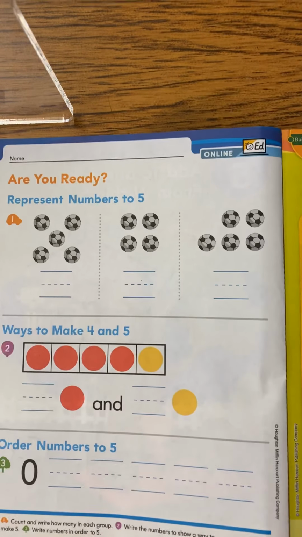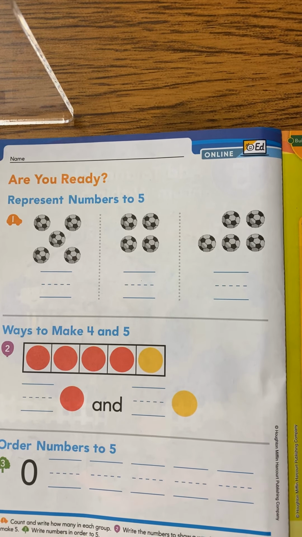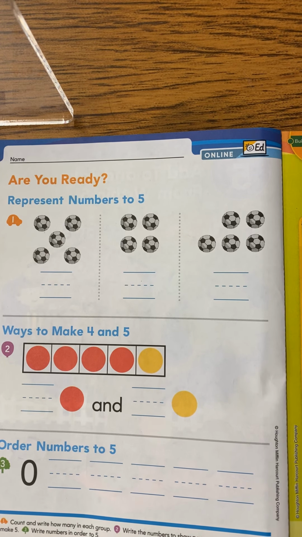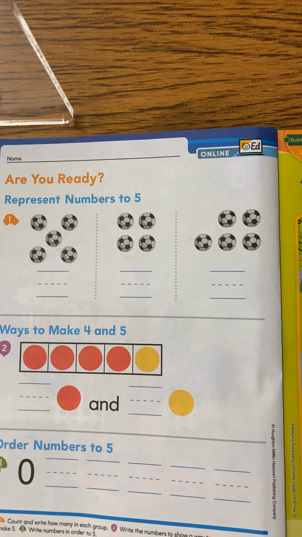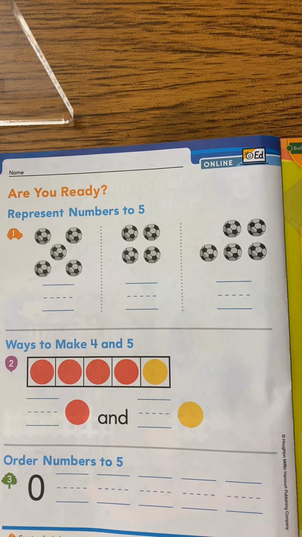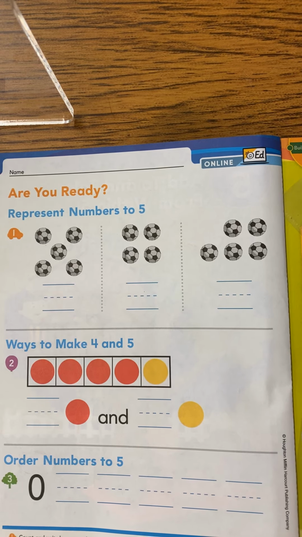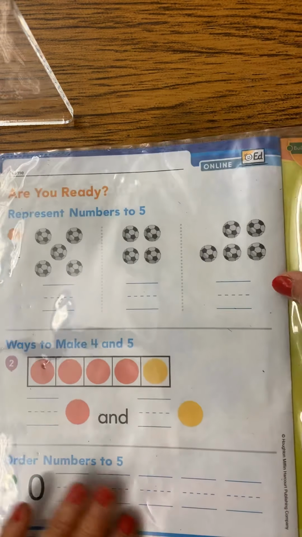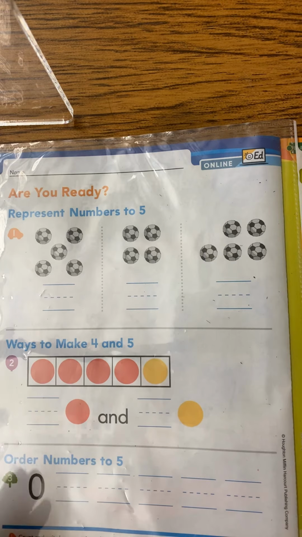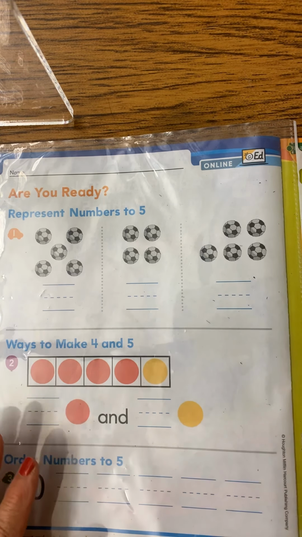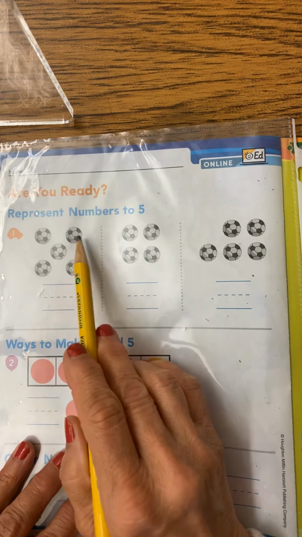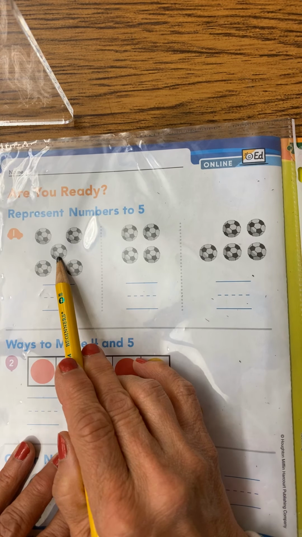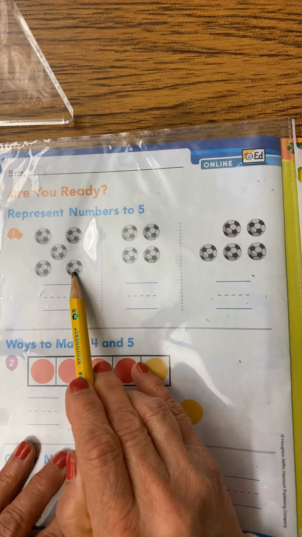Oh, let me just open this book all the way up. It'll be easier for me. So, now we're going to look at this group. We are going to take a look at the soccer balls, and we're going to count the soccer balls and write how many. Do you remember how to write your numbers? I hope. So let's go ahead and count soccer balls. Ready? 1, 2, 3, 4, 5.